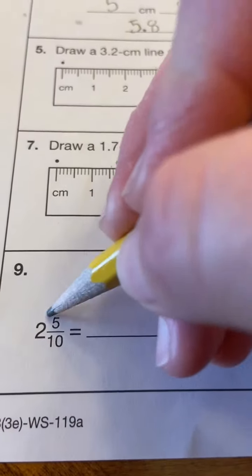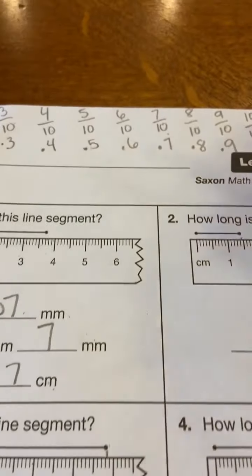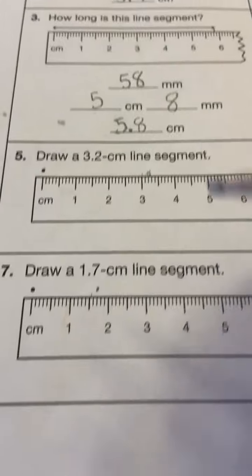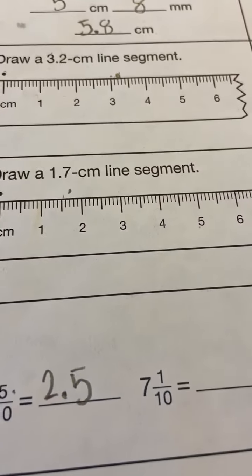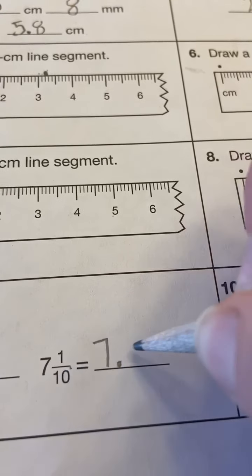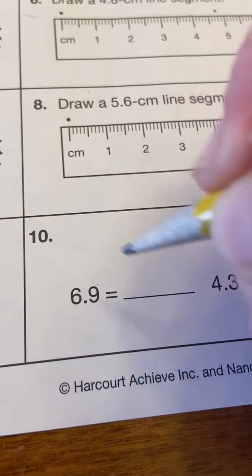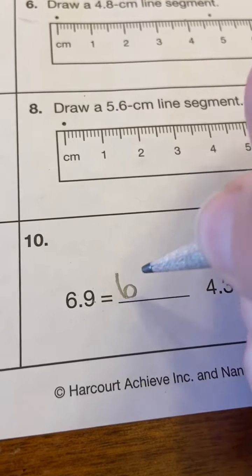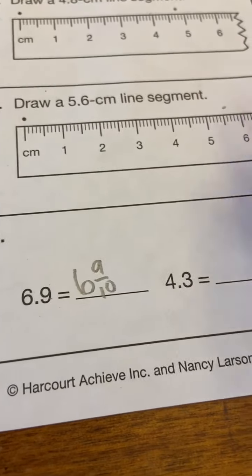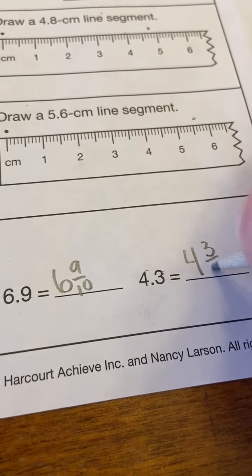Down here, we're learning how to convert these fractions to decimals, which in essence, we've been doing. On number 9, 2 and 5 tenths, our whole number is 2, so it'll be 2 point, and 5 tenths, if we go back up here, we said that 5 tenths is 0.5. So it'll be 2.5. How about 7 and 1 tenth? It'd be 7 point, and 1 tenth would just be 1. Now we're going to convert these to a fraction. This 6 would be our whole number, and this is 9 tenths, so 9 over 10. Then 4.3, 4 is our whole number, and then 3 tenths.